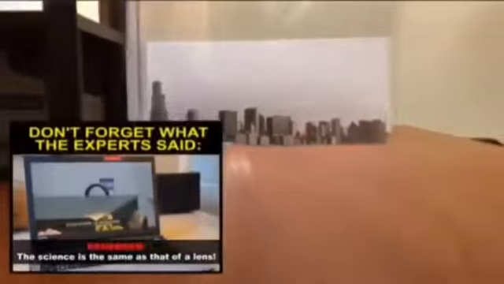Set the city up, a little cutout of the city, and now I've got the big magnifying glass sheet. Bring the camera right up to the lens. See, that's the normal view of the city. Now let's back up again. The science is the same as that of a lens.